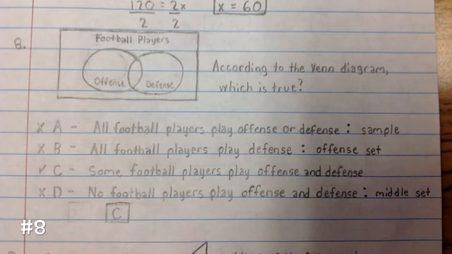8 provides us with a Venn diagram and asks us which one of these is true. We have the sample of football players, and then the 2 sets are offense and defense. So letter A says all football players play offense or defense. And that's not true because the sample size is outside of those 2 sets, so there can be some that don't play either. B says all football players play defense.